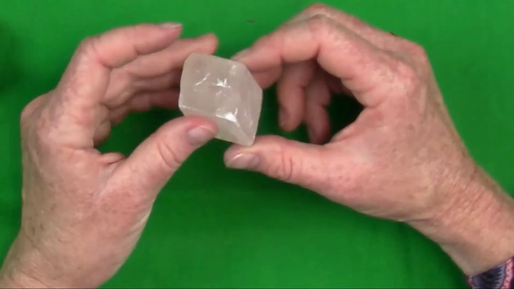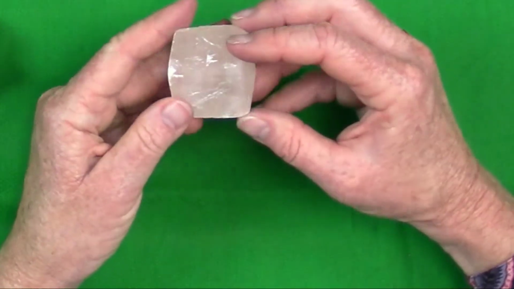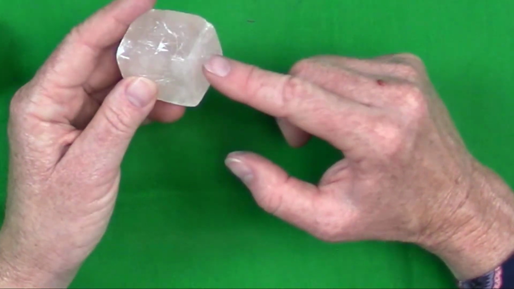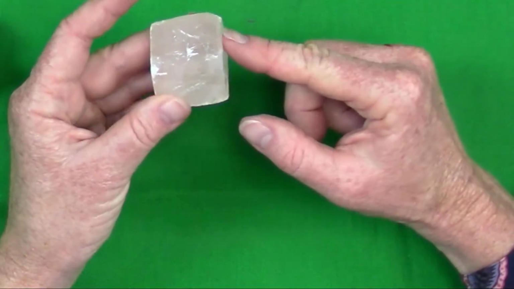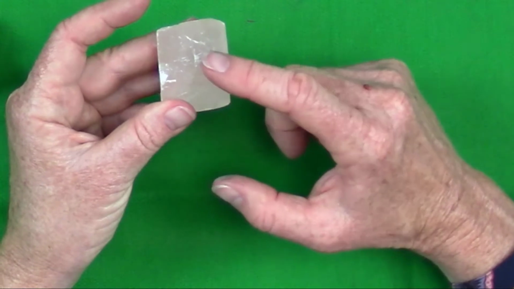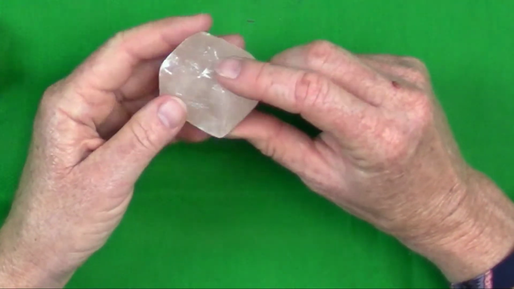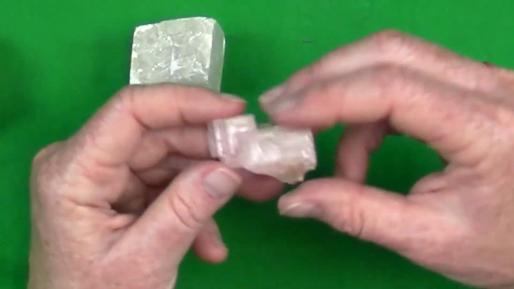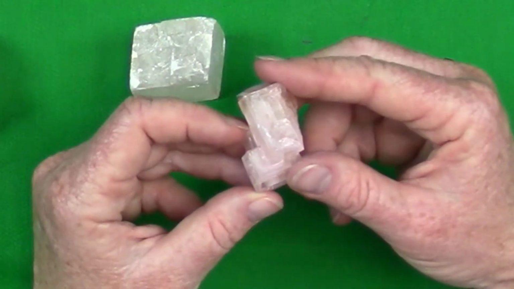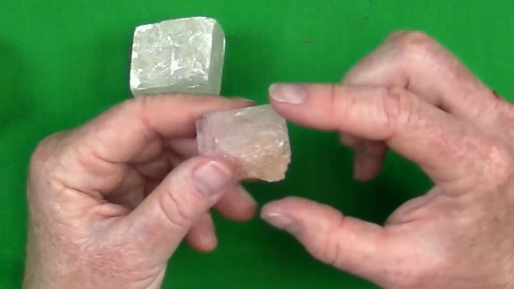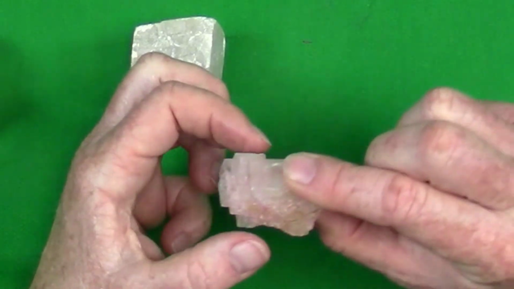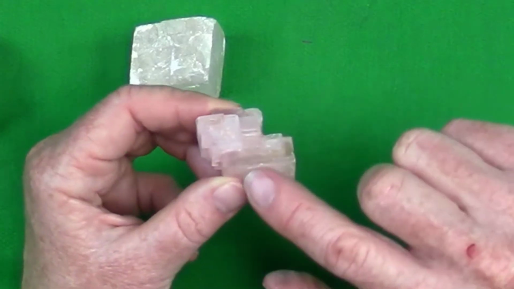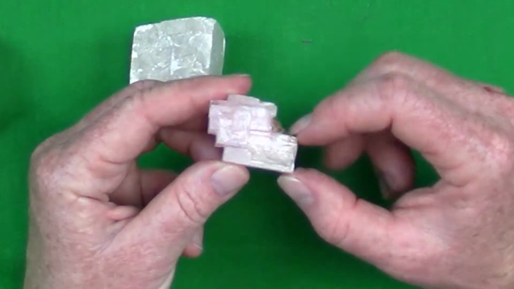The other thing that we look for when describing cleavage, if a mineral does exhibit cleavage, is the angle between the 2 cleavage faces. In this case, it is not 90 degrees. It's at a different angle. When we look at a mineral like halite, we can see that it also exhibits 3 directions of cleavage. It breaks in 3 different directions of parallel faces, but the angle between the faces is 90 degrees.